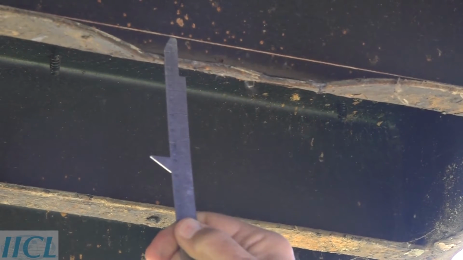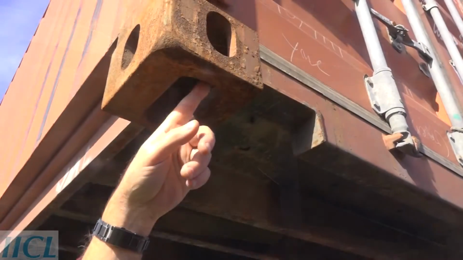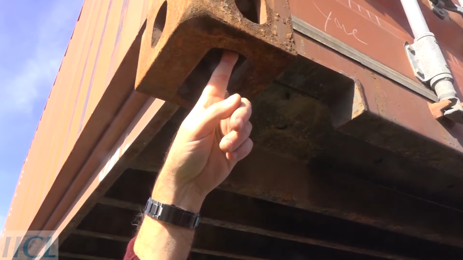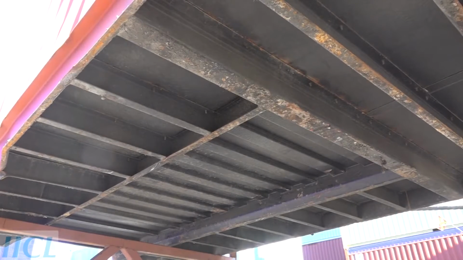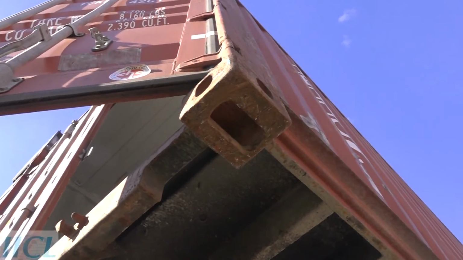For most container designs, the 15 mm criterion prevents the flange from going below the lower faces of the bottom corner castings, but to allow for unusual designs, the IICL also includes the additional criterion that no part of the crossmember can go below the plane of the lower faces of the corner castings.